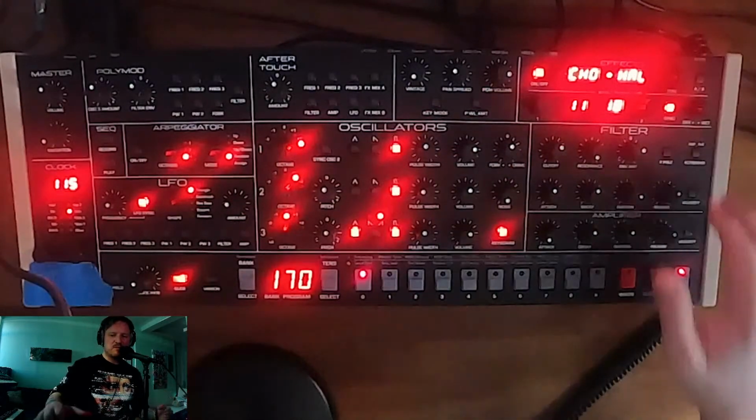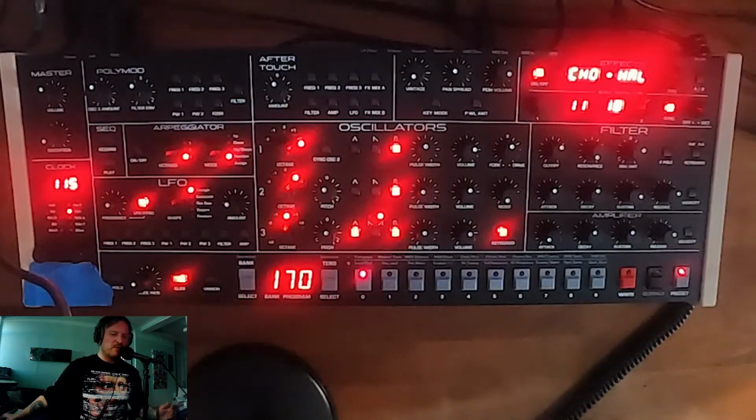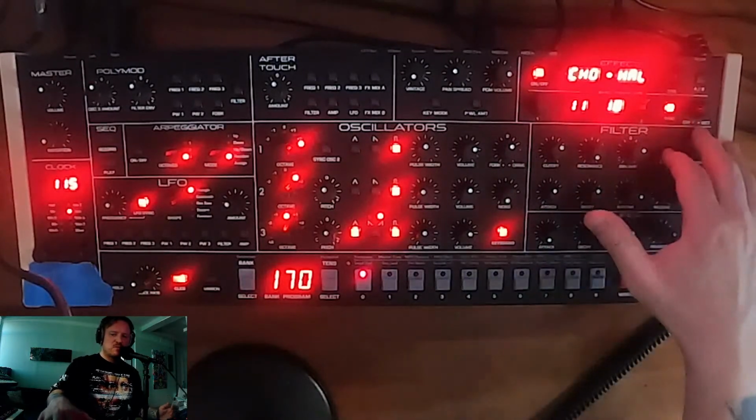It's crazy how different the filters sound. Check this out. So I've got it on the 4-pole now. 2-pole.